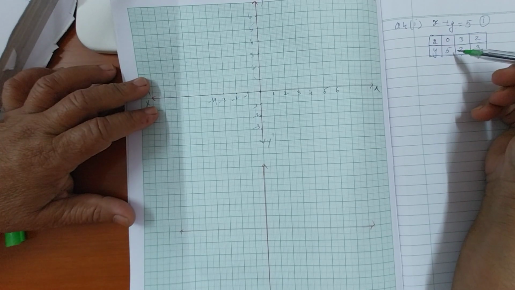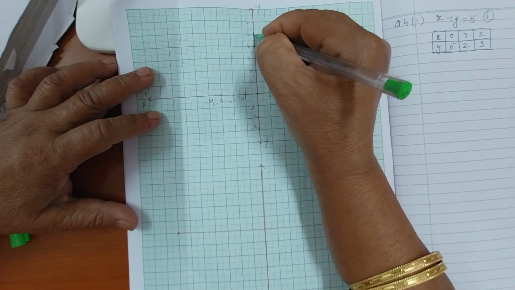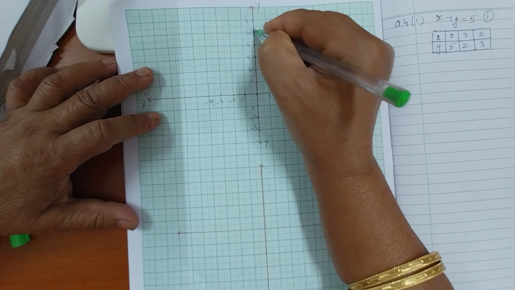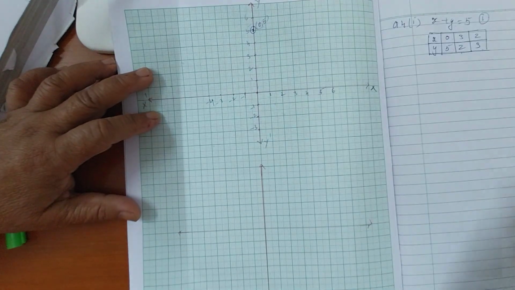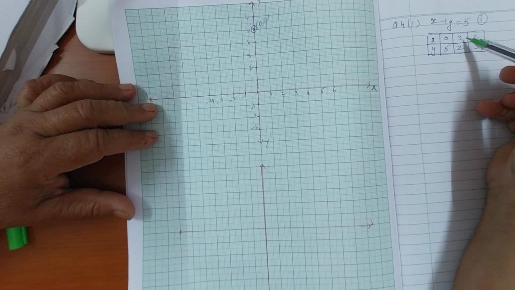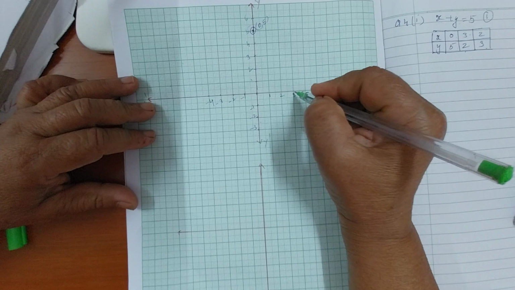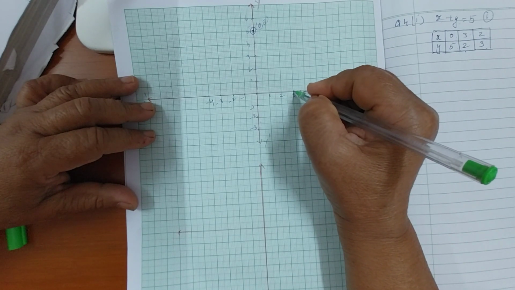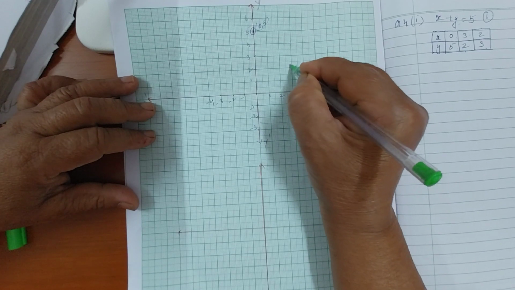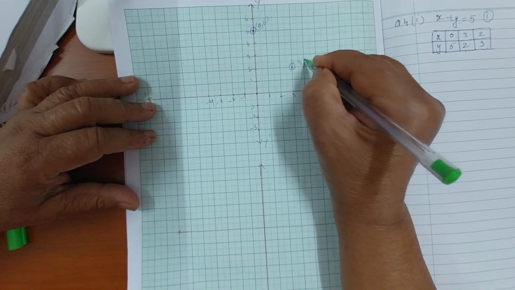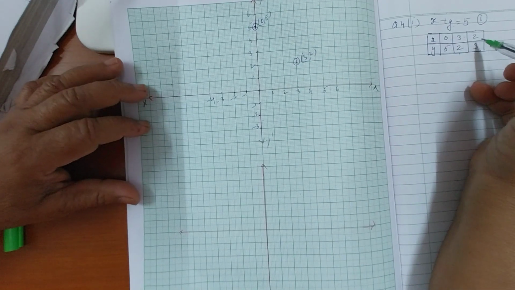0, 5 is the ordered pair here. So, 0 is on this line, 5 is here. So, this will be the point 0, 5. Second point is x coordinate is 3 and y coordinate is 2. X coordinate 3 is here, and if you go straight up this line, this is the place where we get 3, 2. The third set of points is 2, 3.